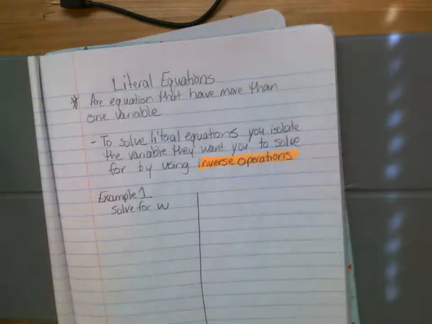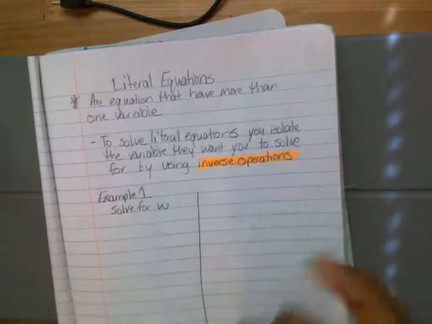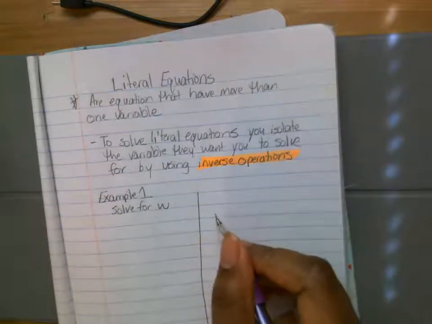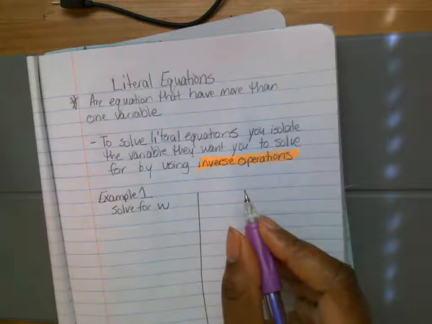If they don't give you the numbers for the variable, you can't solve for more than one variable at the same time. So your answers are going to be expressions, algebraic expressions at that, because they're variables.